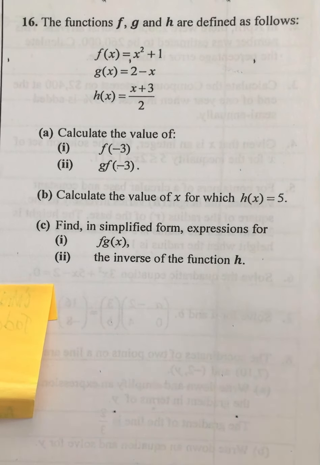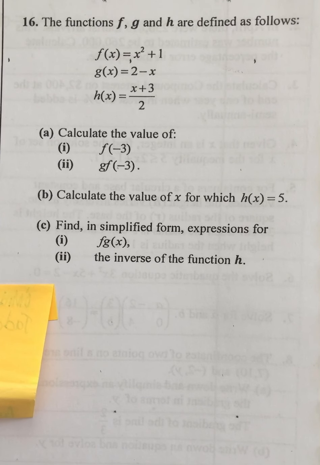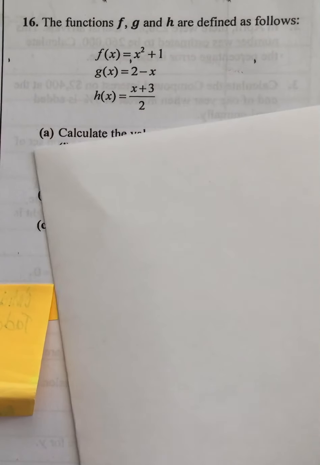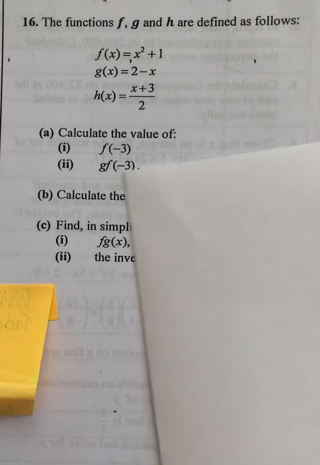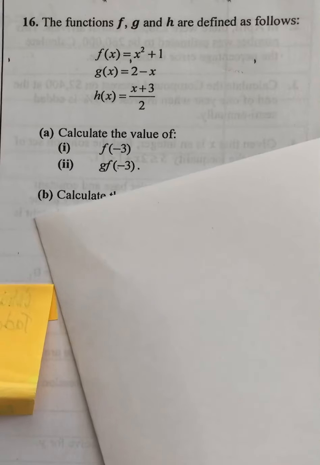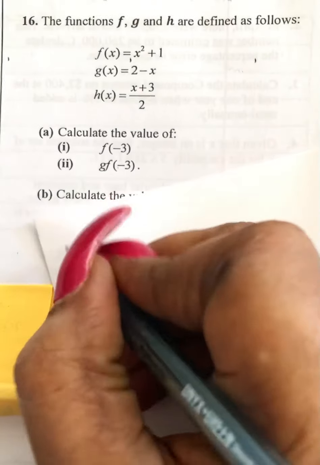Hello, in this video I am going to provide the solution to the question that is seen at this time. You may pause the video and make note of the question if you deem it necessary, because throughout the working you may not see the question again. So here we go. We have f, g, and h, and we want to complete parts A, B, and C. So we are going to work on our part A first.